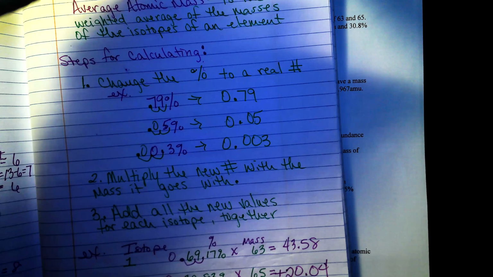So make sure that you change your percentages, multiply it times the mass it goes with, and then add up all your totals.